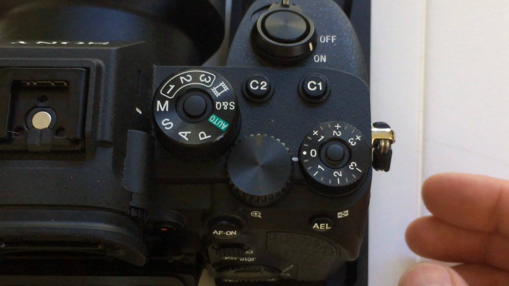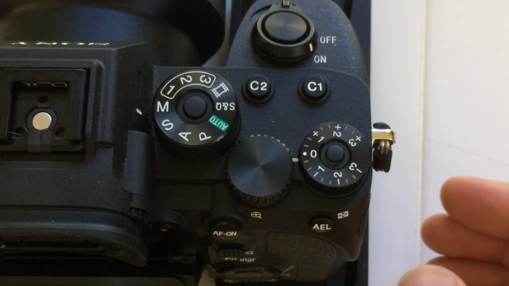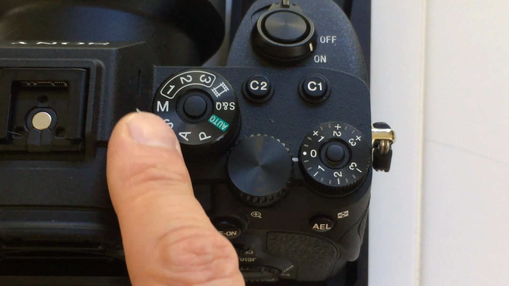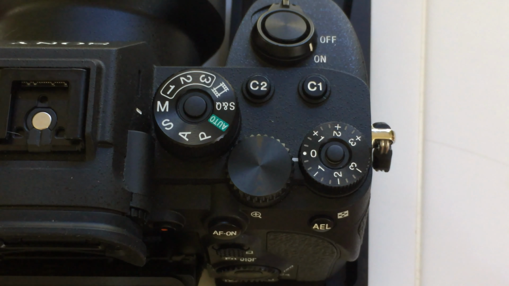For shutter speed and aperture controls, a lot of people pointed at shutter speed and aperture priority on the mode dial. That's not exactly what I want us to be using. I want us to be able to set the camera in manual and then change the shutter speed, aperture, and ISO all independent of each other.